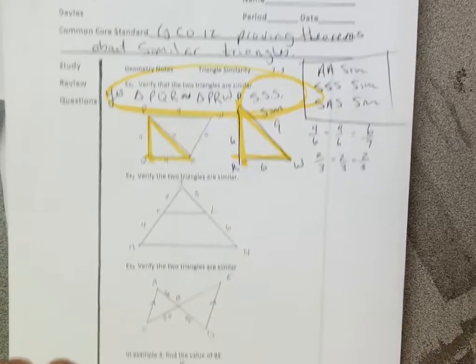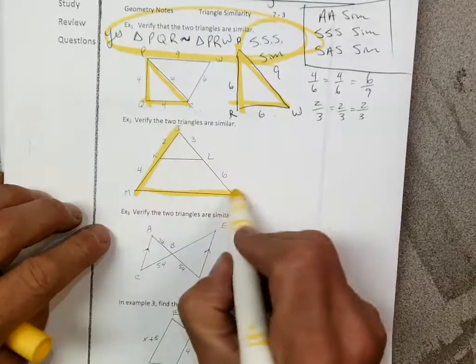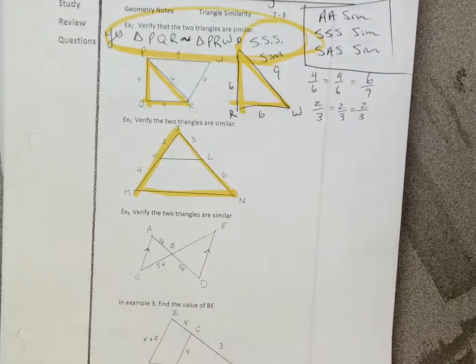Let's take a look at number 2. So number 2, it doesn't really look like I've got two triangles, but I really do. I've got the big triangle and the little triangle. So let me go ahead and outline both. Okay, here's the big triangle, okay? And then you see the little triangle inside, okay?